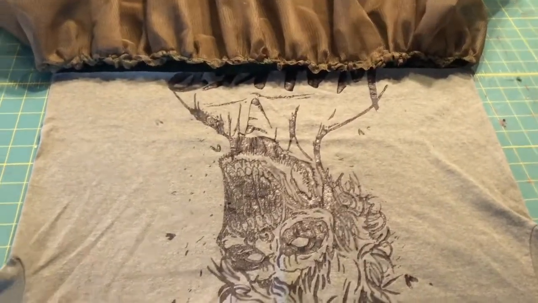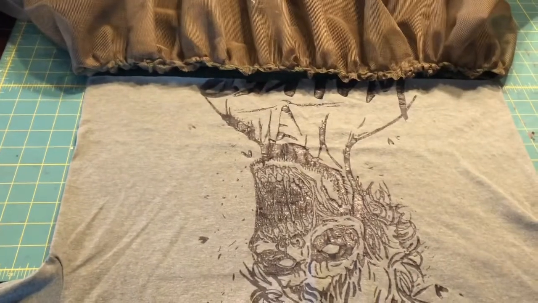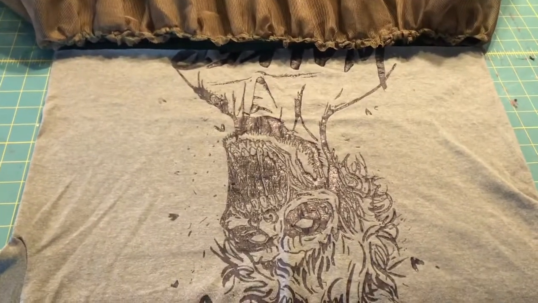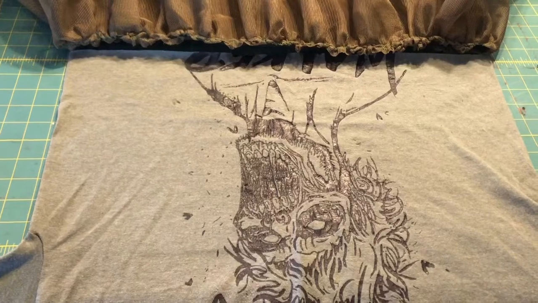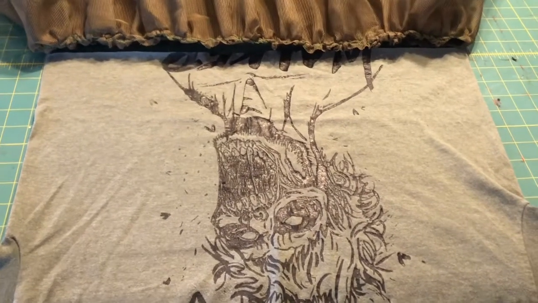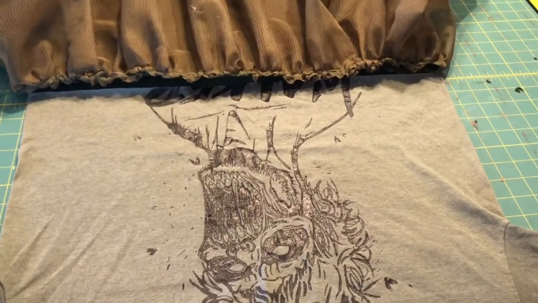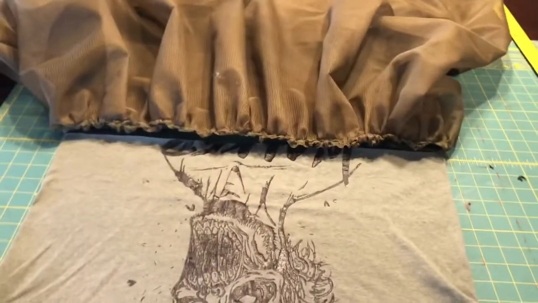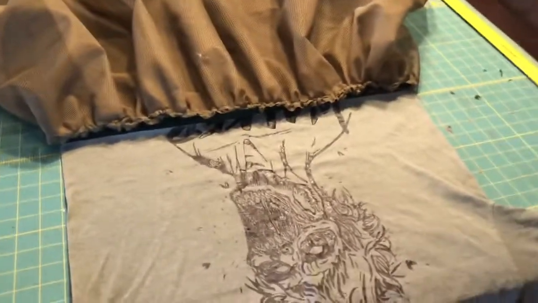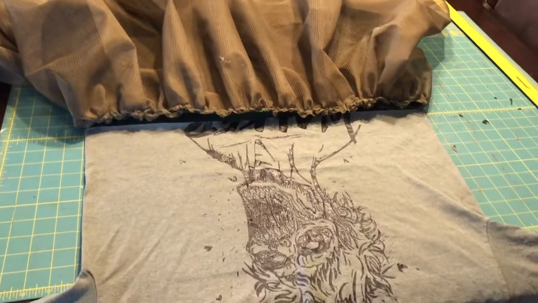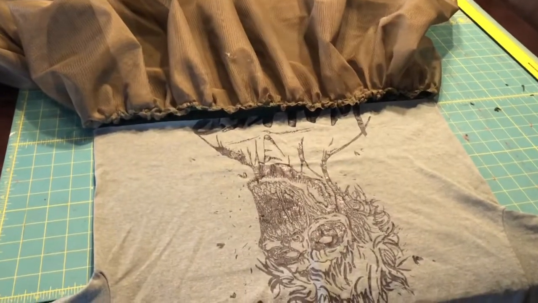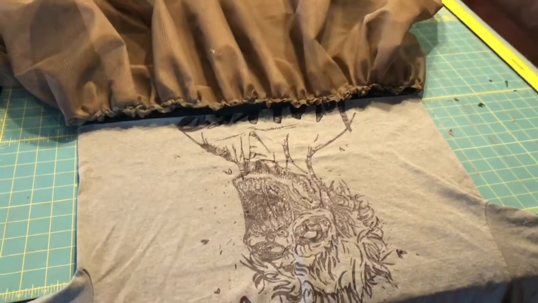So I'm gonna go ahead and combine it right sides together with the shirt. Wait, did I say that right? Skirt and shirt, right sides together. There we go. I'm gonna sew it in a zigzag stitch, because all this will be stretching, expanding and retracting. So we want to be able for that to handle it.